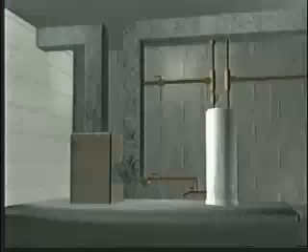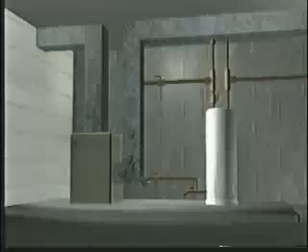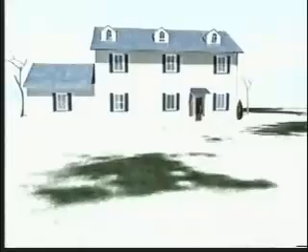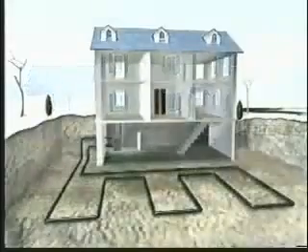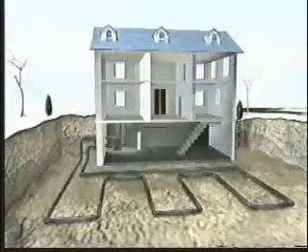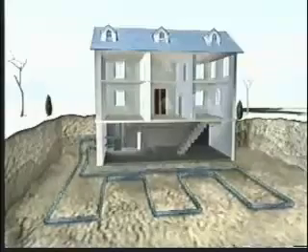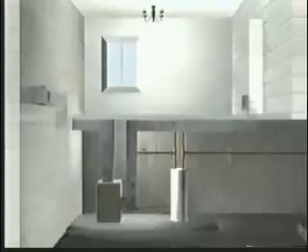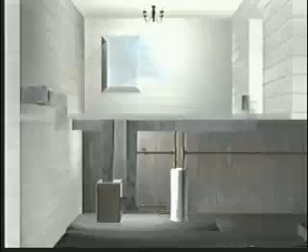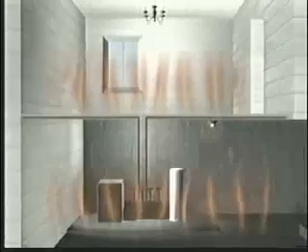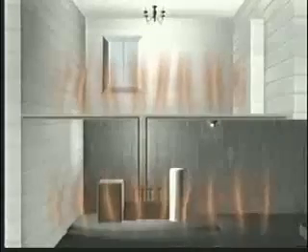A GeoExchange system is made up of 3 components: a heat pump, usually located inside the building where it's protected from the environment and vandalism; an underground heat exchanger to act as a heat sink to store energy in the earth when cooling, and to extract energy from the earth when heating; and a distribution system such as air ducts or hydronic radiant floor tubing to provide comfort control for the building space.